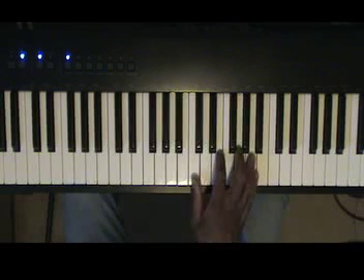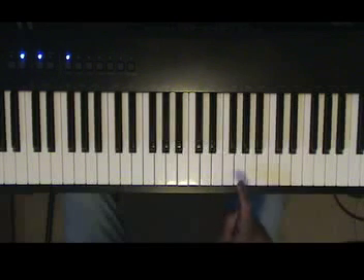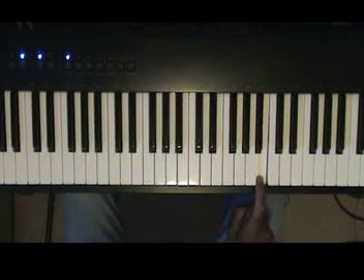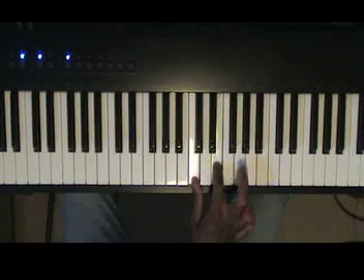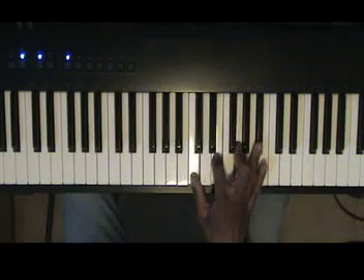If I take a C dominant seventh chord, so on my C major scale, 1, 2, 3, 4, 5, 6, 7. To make a dominant seventh chord, I have 1, 3, 5, and then I flat the 7, which is going to put me at the B flat. So one of the approaches that I use is I'll actually approach each of these chord tones from a half a step below. Let me show you what I mean.